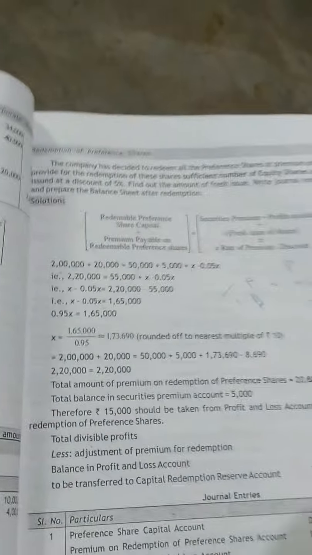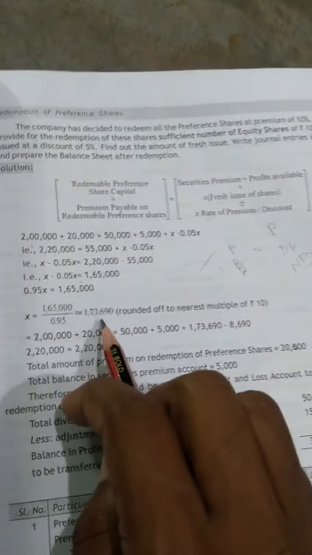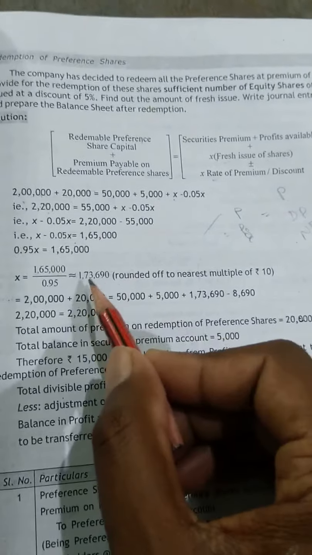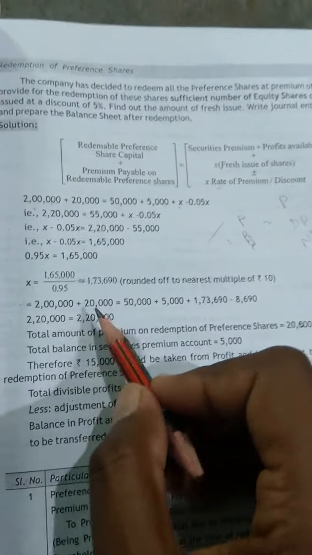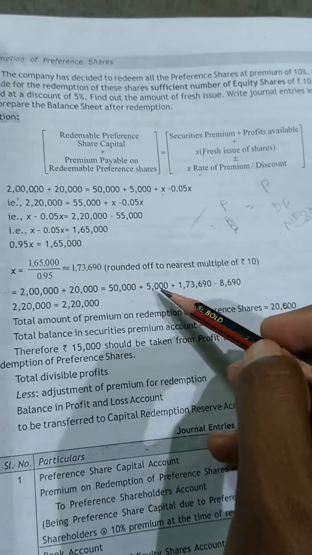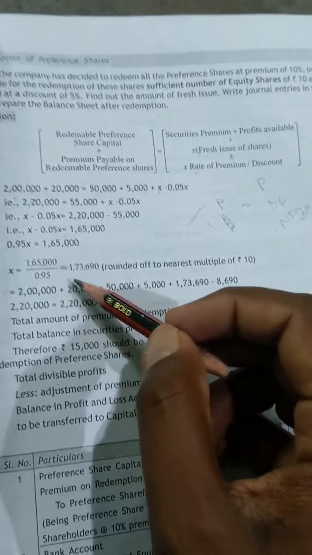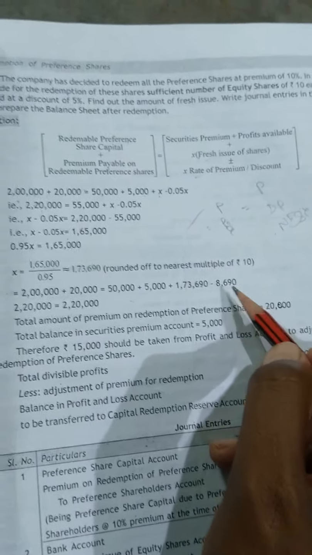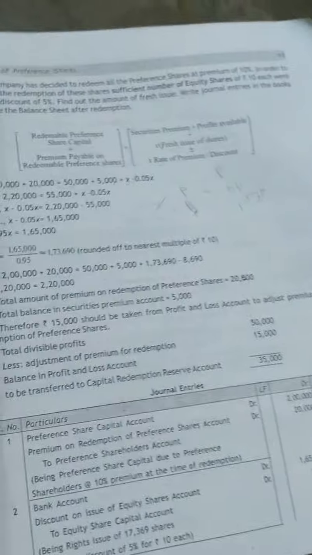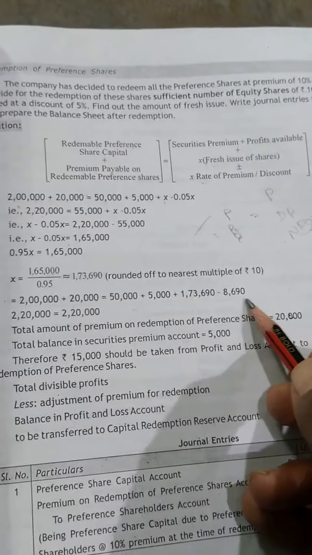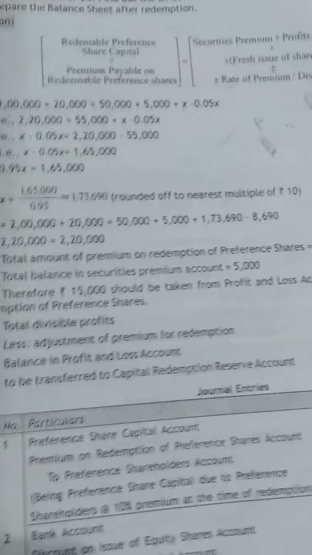You will get 1,73,690 total equity share capital. Now if you apply this amount: 2,20,000, the 50,000 divisible profit, 5,000 securities premium, plus 1,73,690 minus 8,690. How are we getting this 8,690? 1,73,690 into 5% you will get 8,690, that is your discount. Okay, it will tally.